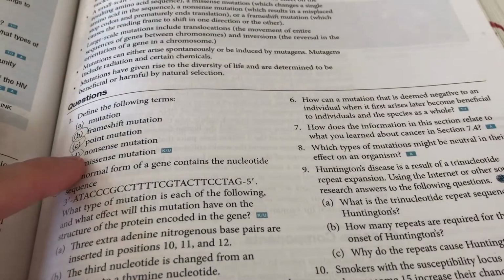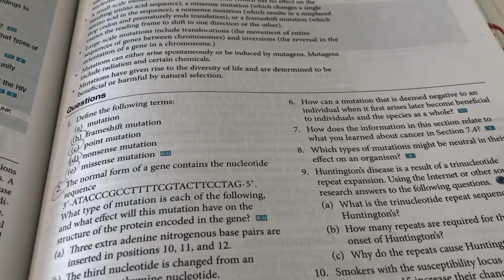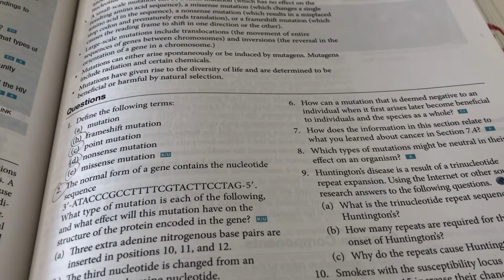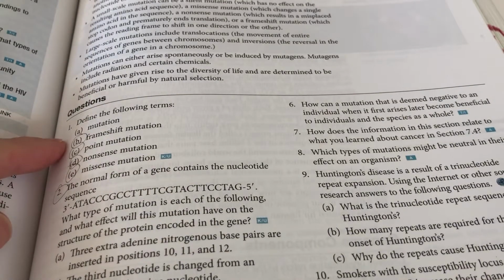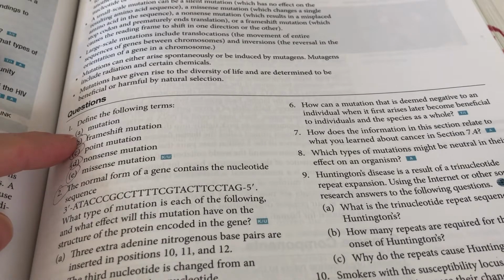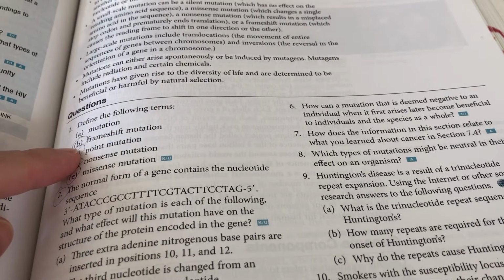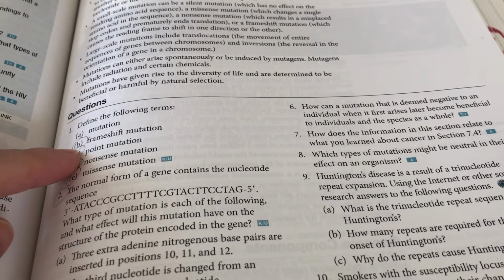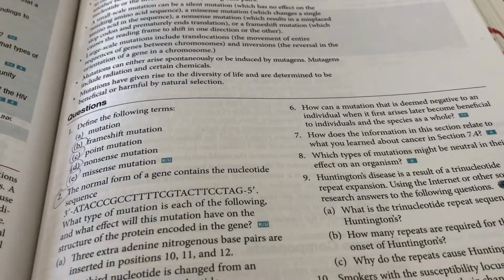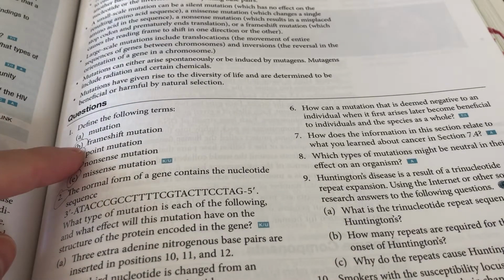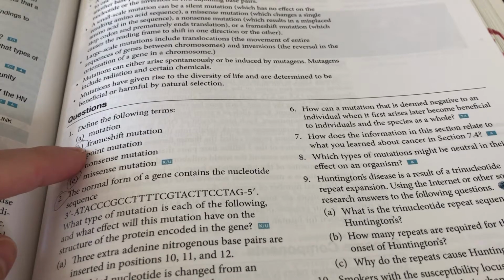I've asked you to complete questions 1, 2, 4, and 5 on page 345, so I'm going to take that up so that you have your correct answers, okay? It says define the following terms. A mutation is a change in the genetic sequence. A frame shift mutation is when we add or subtract a nitrogenous base, so the whole frame is changed. In other words, we're adding a nitrogenous base, 1, 2, 3 maybe, or we're deleting those.